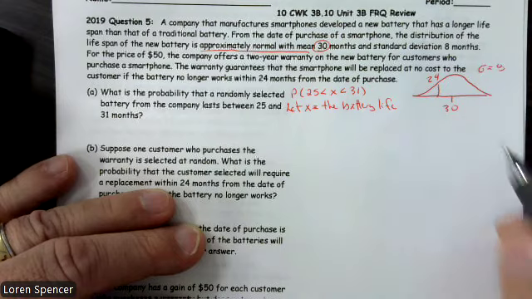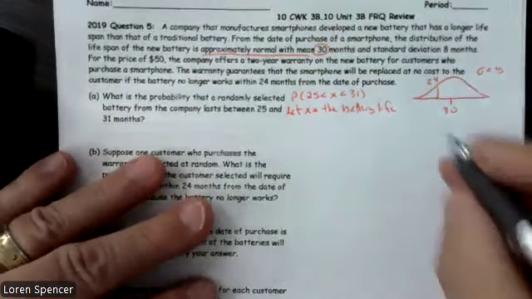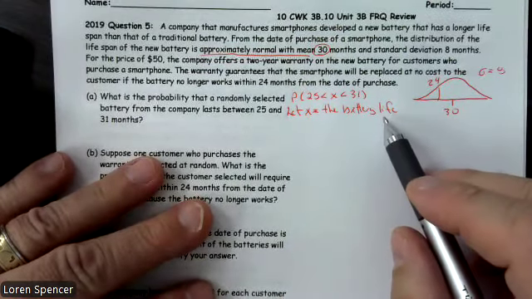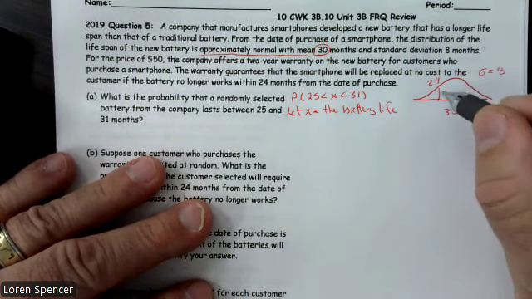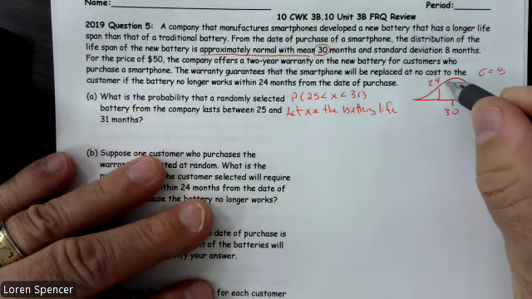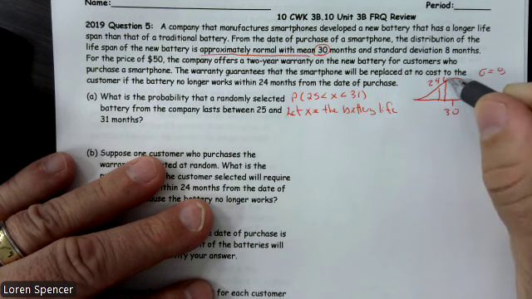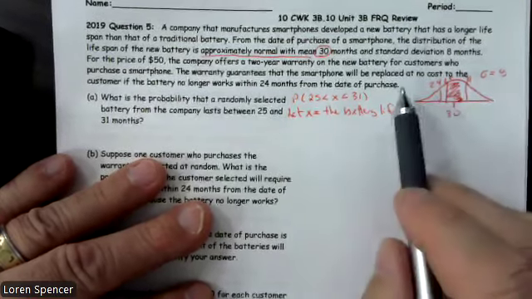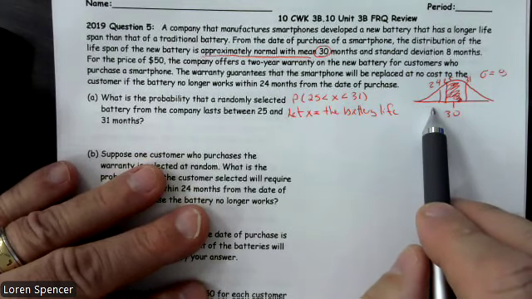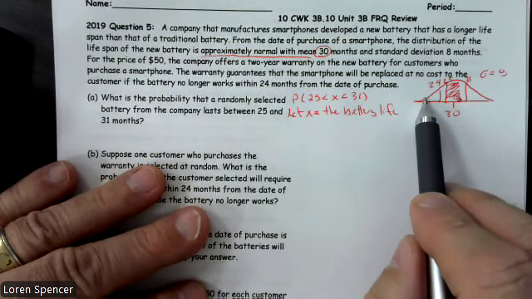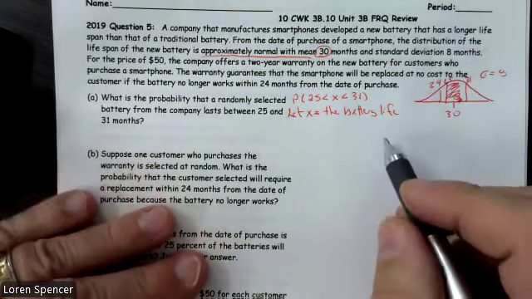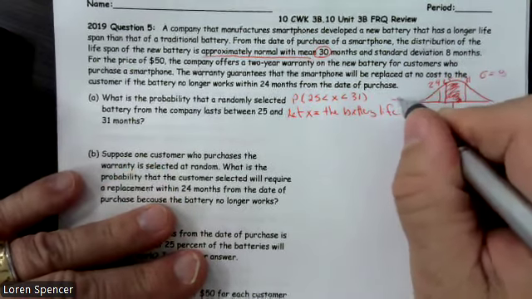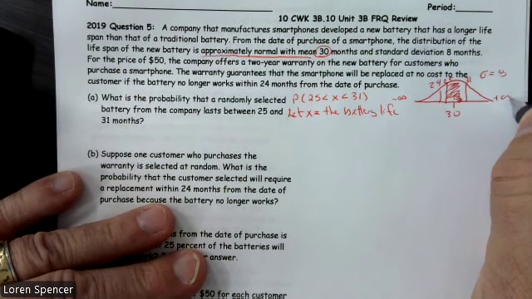We want to know the probability that it's somewhere between 25 and 31. That's what we're looking for, that area right there. And we know that they do replacement for anything less than 24 months. Please remember this goes from negative infinity to positive infinity.